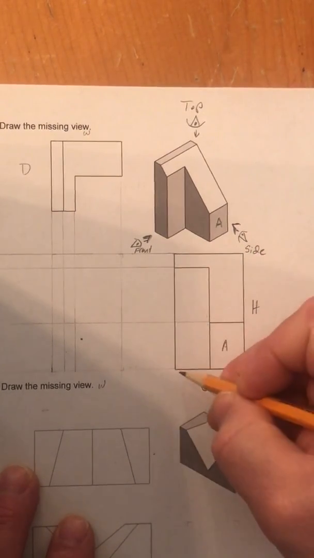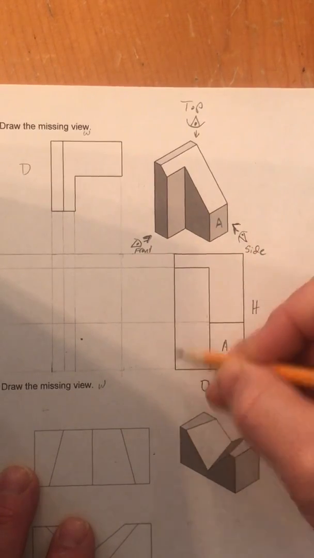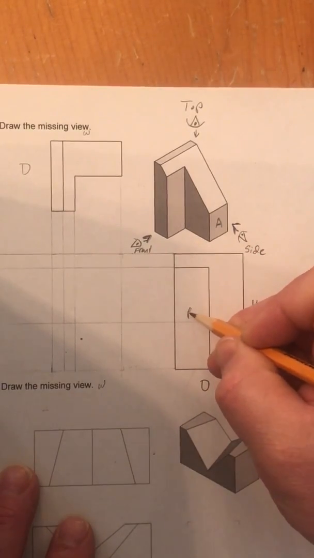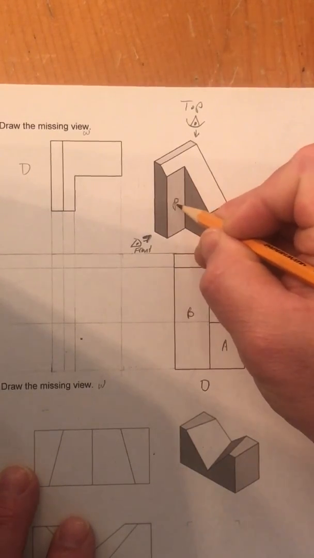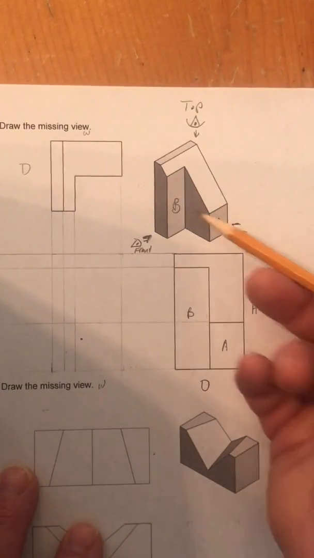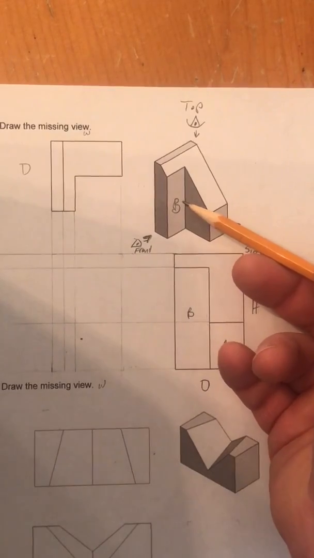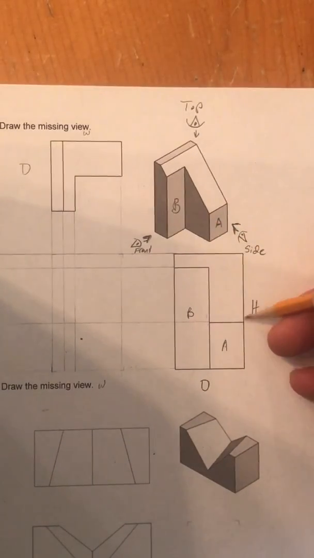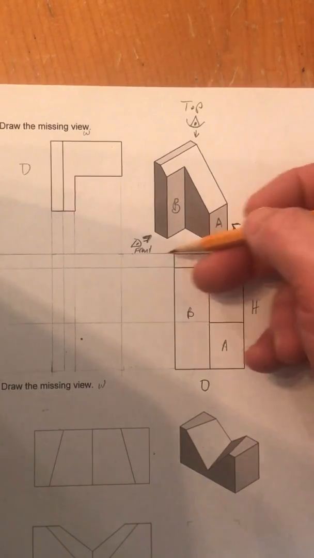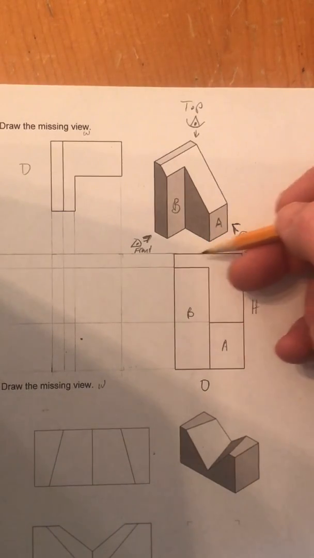Now this larger rectangle shape is surface B, and that relates to surface B here, again as I'm looking this way in my isometric. Now that leaves us with what we see in the side view here with this L shape.